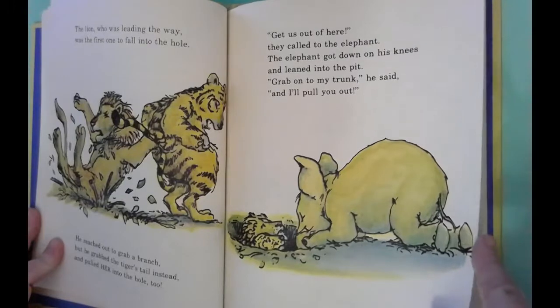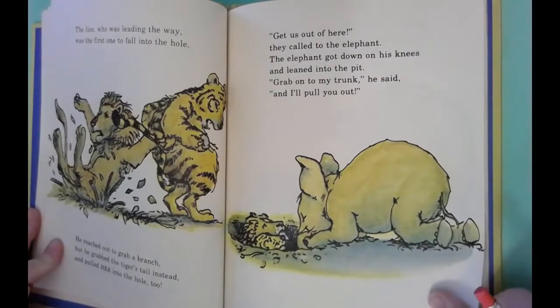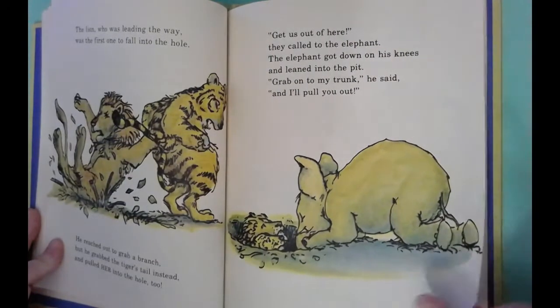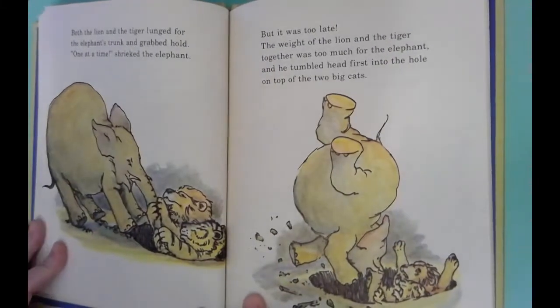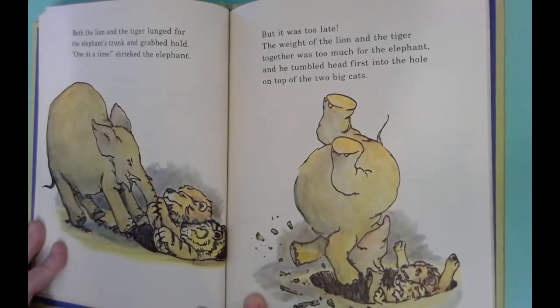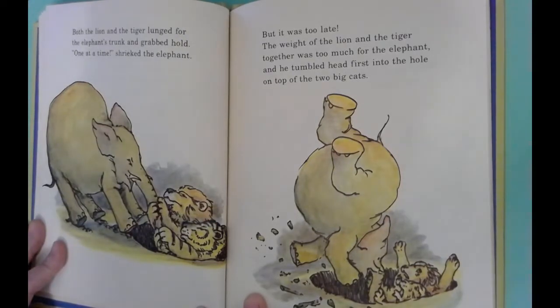The elephant got down on his knees and leaned into the pit. "Grab onto my trunk," he said, "and I'll pull you out." Both the lion and the tiger lunged for the elephant's trunk and grabbed hold. "One at a time," shrieked the elephant. But it was too late. The weight of the lion and the tiger together was too much for the elephant, and he tumbled headfirst into the hole on top of the two big cats.